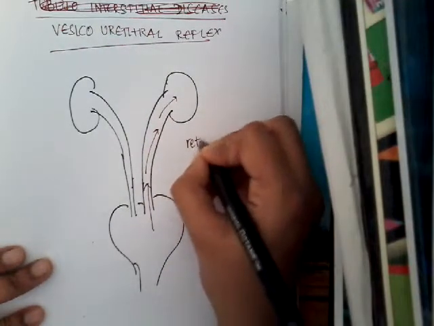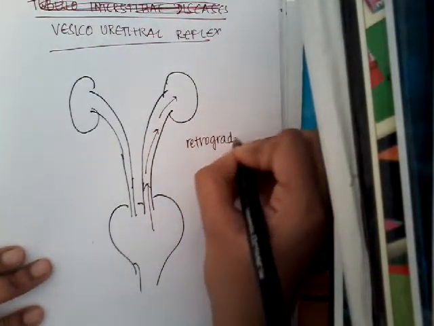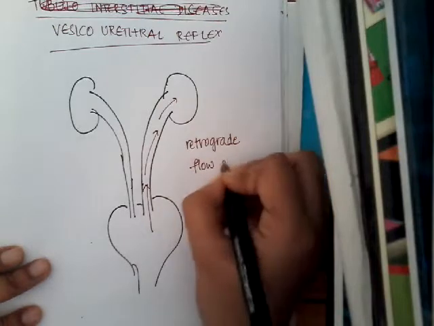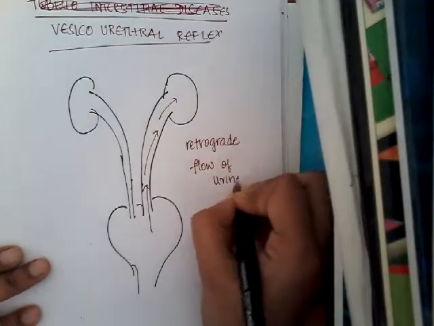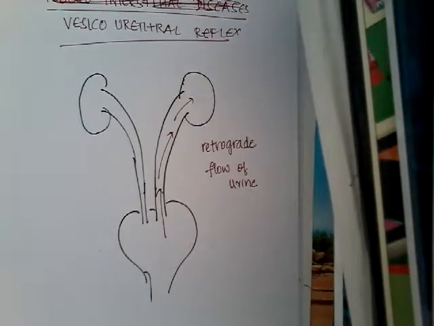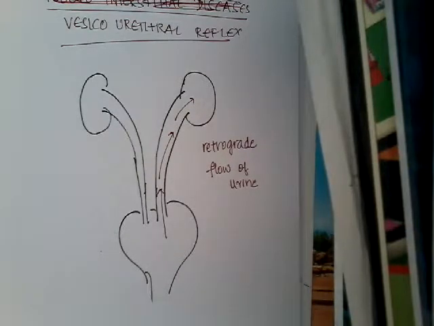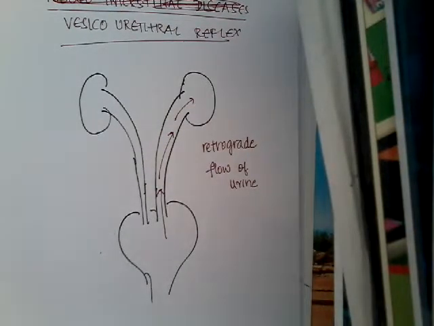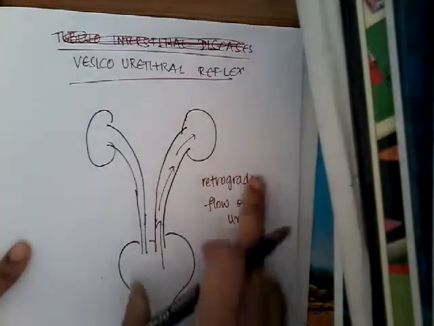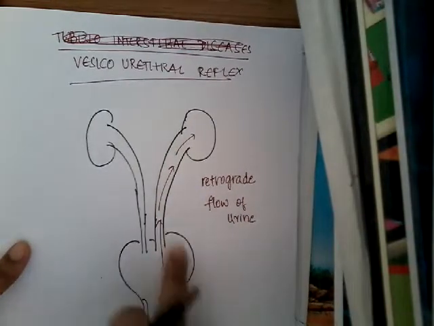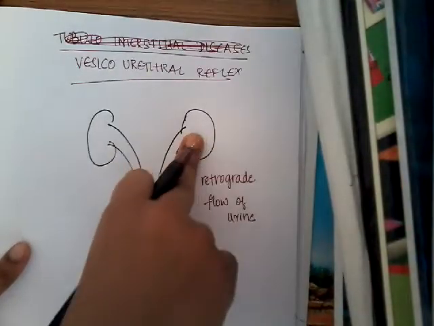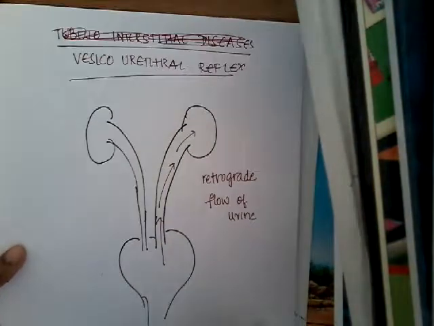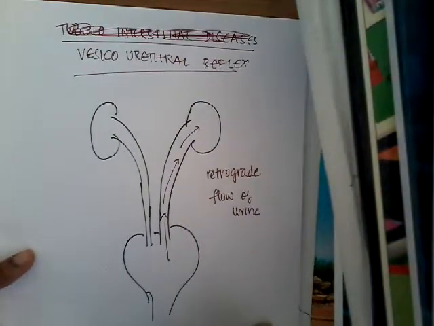So here there is retrograde flow of urine. Okay, so this retrograde flow of urine is called vesico-ureteral reflux. So vesico-ureteral reflux is retrograde flow of urine from the bladder to the ureters and then to the pelvis. Either it can occur at rest or it can occur during micturition.